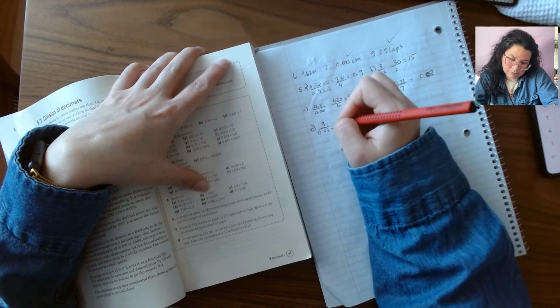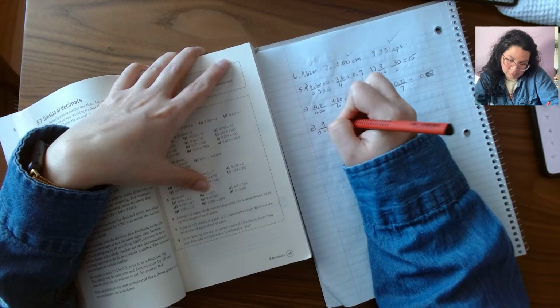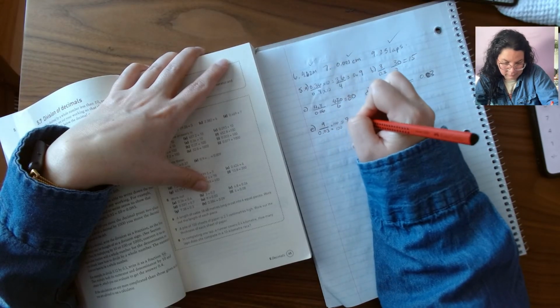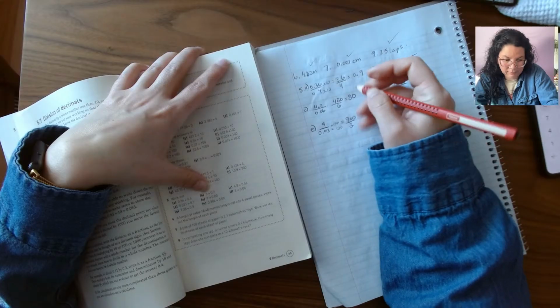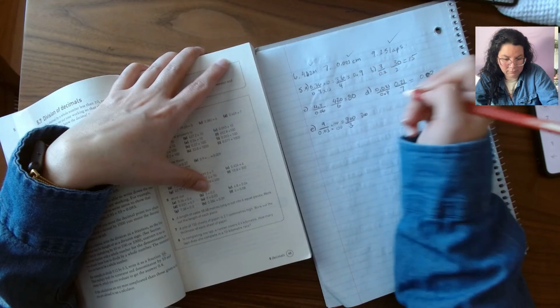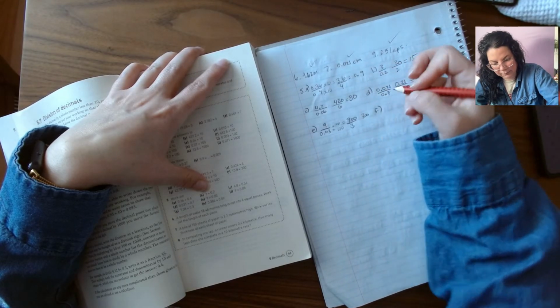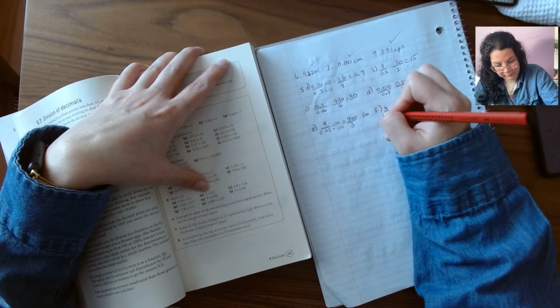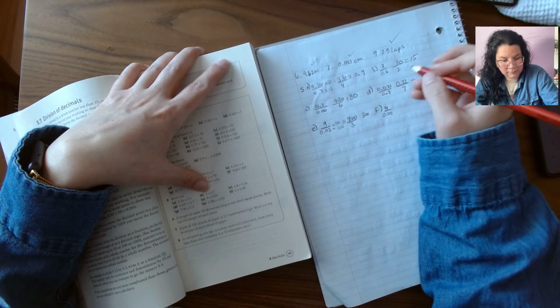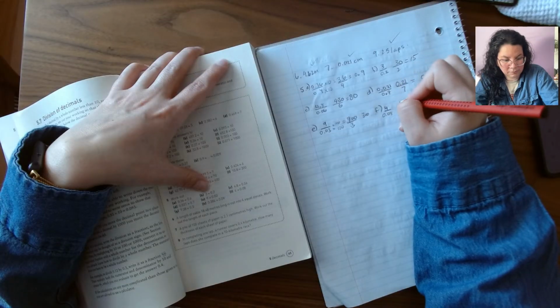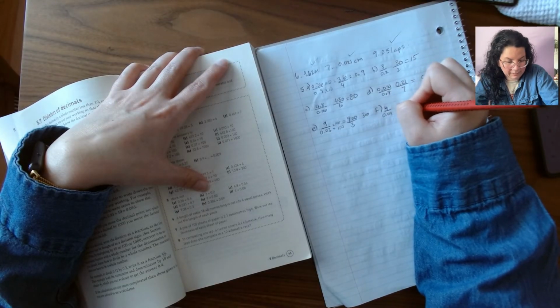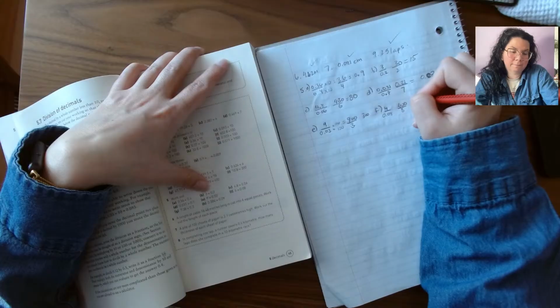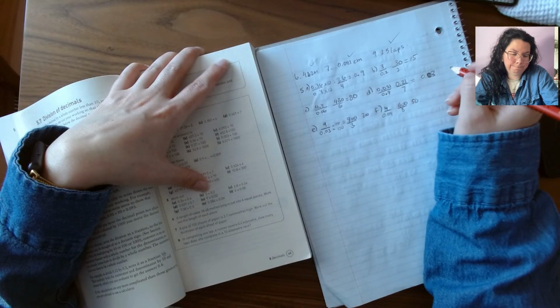So times 100 is 900 divided by 3, which is 300. F. 4 divided by 0.008 is times 100. So 400 divided by 8 is 50.